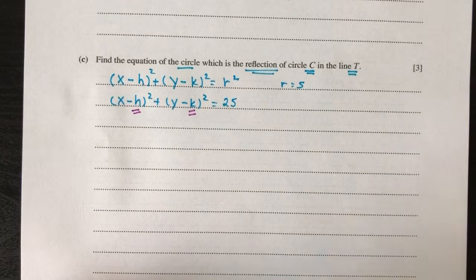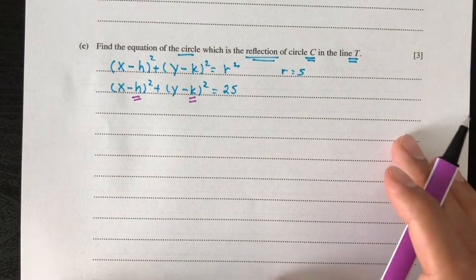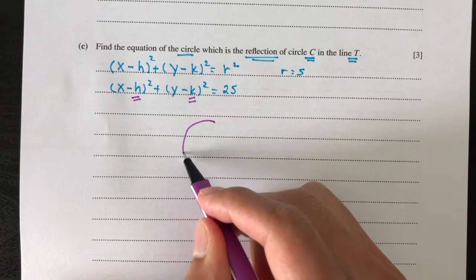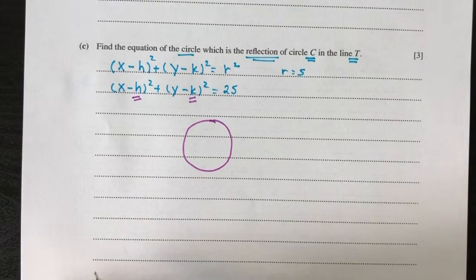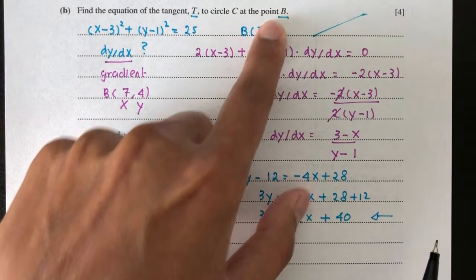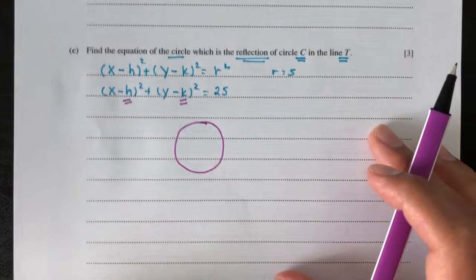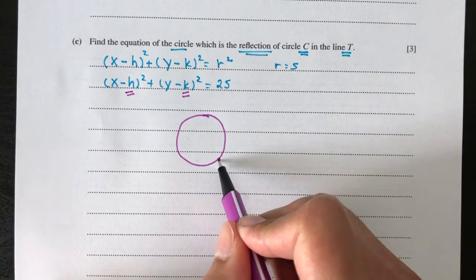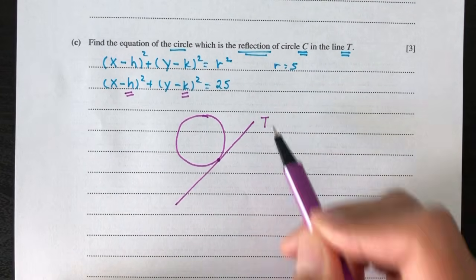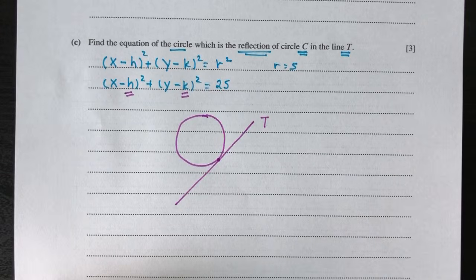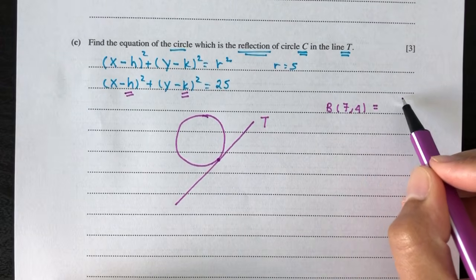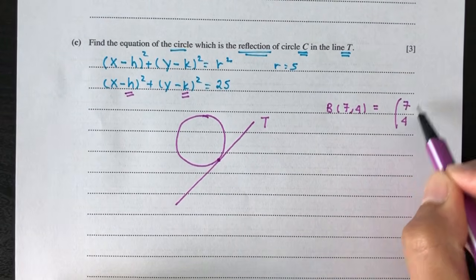If you don't understand how to find this, you can always make a drawing to understand better. So now this is a circle. Let's say this is the circle C, right? And as I tell you here, the tangent T is at the point B. So at the point B, the tangent T passes. Let's say, for example, the point B was here. So we have a tangent T that passes through the point B. This is your tangent T. Your point B is given to you as (7, 4). Let's write this down as a vector. That will be (7, 4) as your point B.